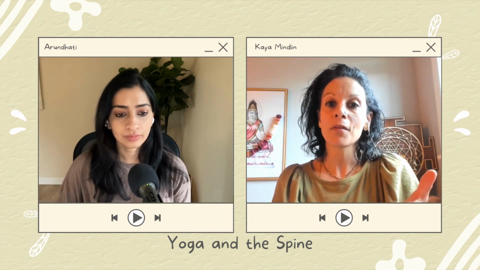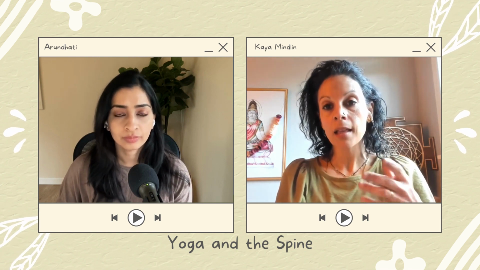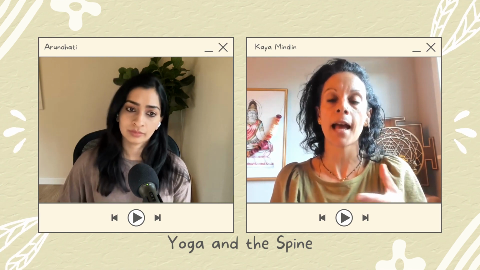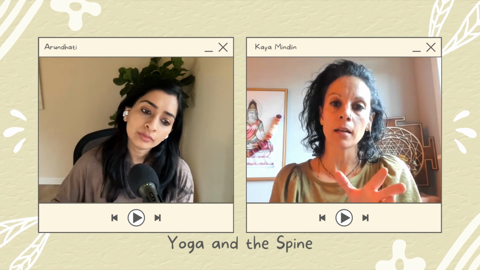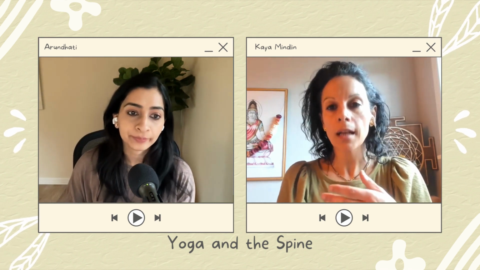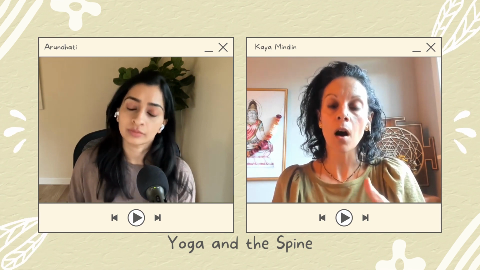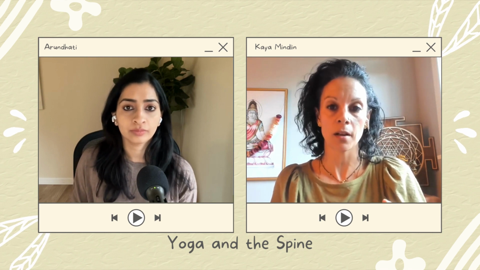Then we have the subtle realm, the Sukshma Sharira, and we would look at the spine there as what I call subtle spine. A lot of people in the yoga world will call it energetic spine, but the word energy is so vague and often misused. It's too broad. So I will say subtle spine, or the subtle conduit of consciousness within the Sukshma Sharira.